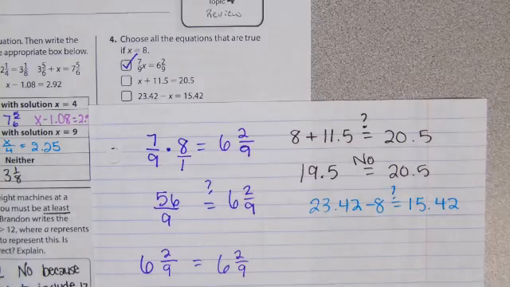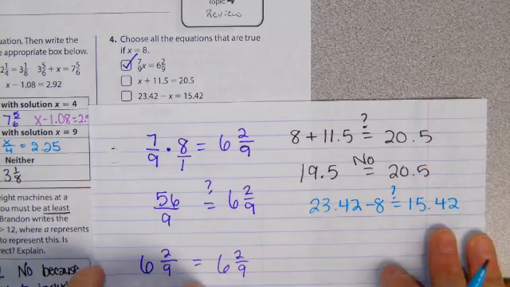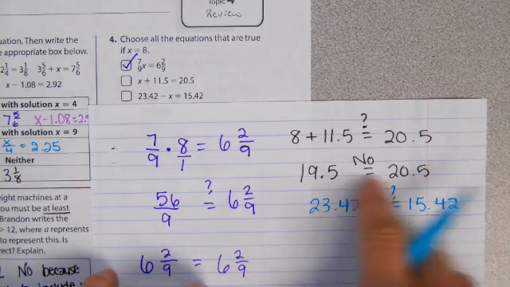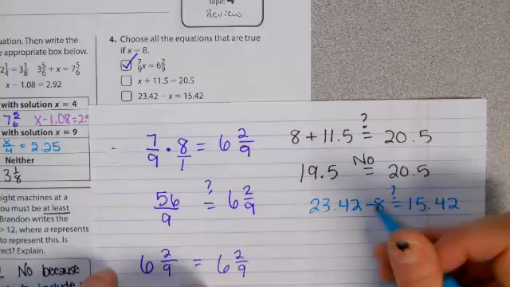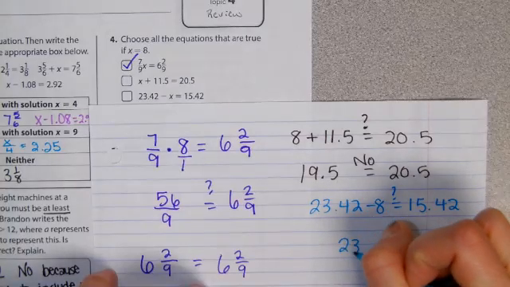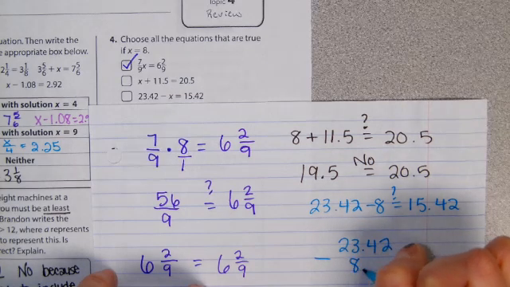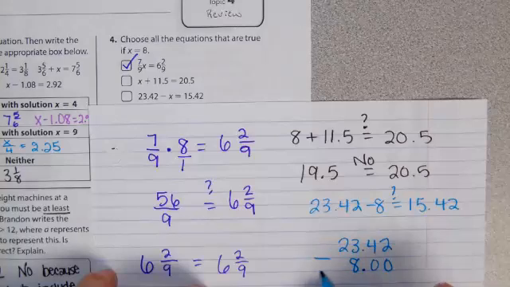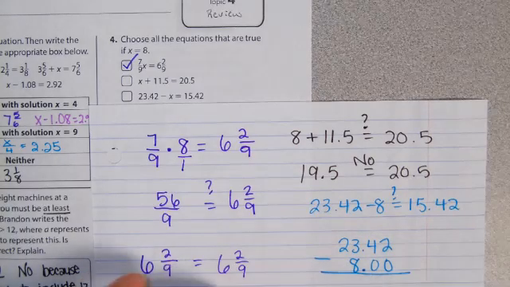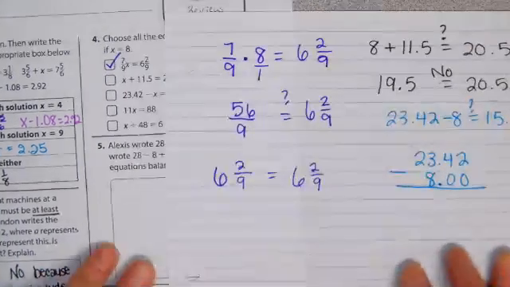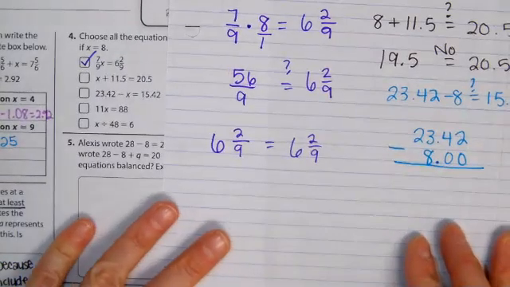Let's say you're not really sure. Remember, you can always set this up the long way if you need to. 23.42 minus 8, remember there's a decimal here, and you can put 0.00 to fill that in and do it the long way. If you're not sure, always depend on the long way to get your answer here.